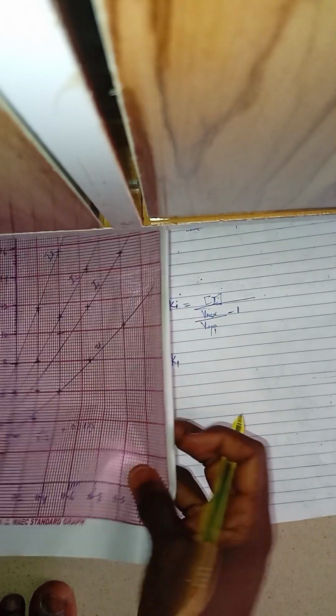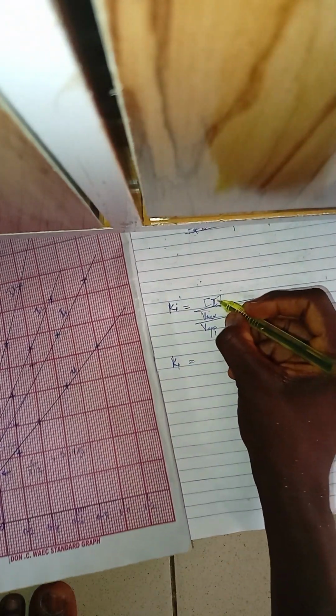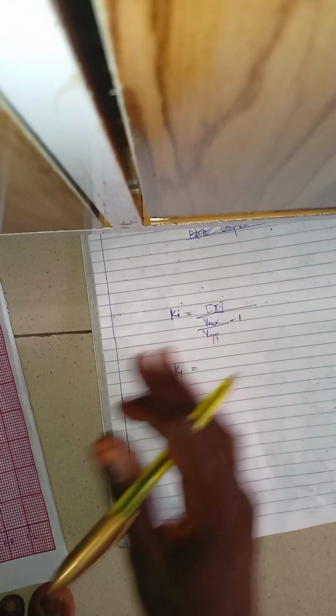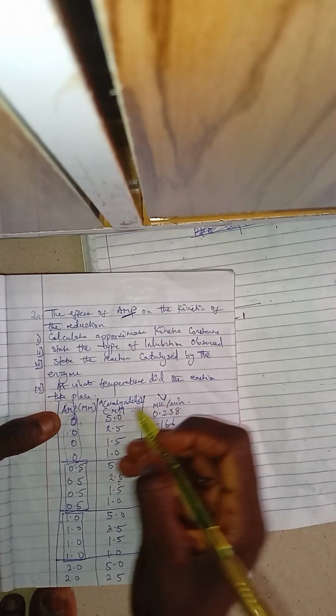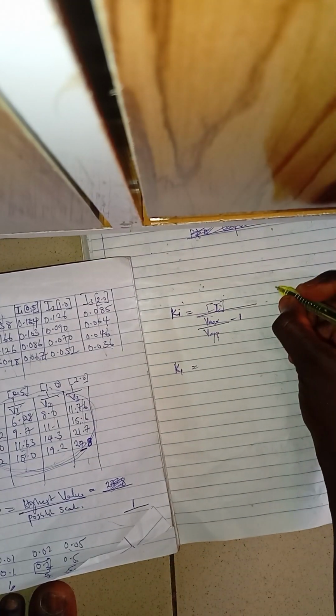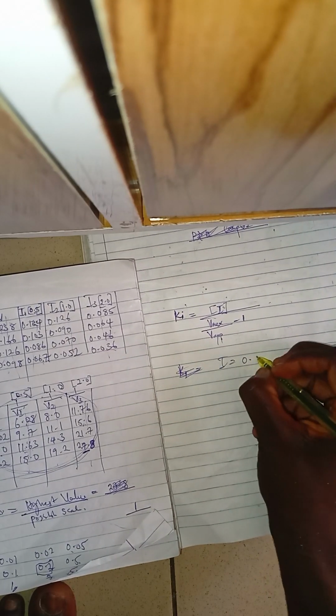Are you getting it? All right. What is the inhibition for the first one? Okay, I think this is it. The inhibitor for the first one has a concentration of 0.5, right? So just put 0.5 there. Our I for the first one is 0.5.